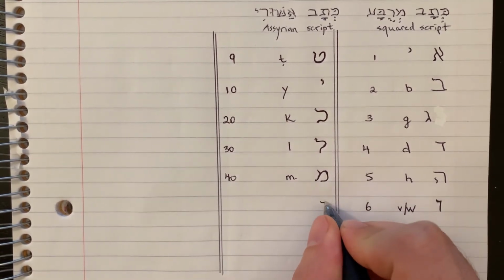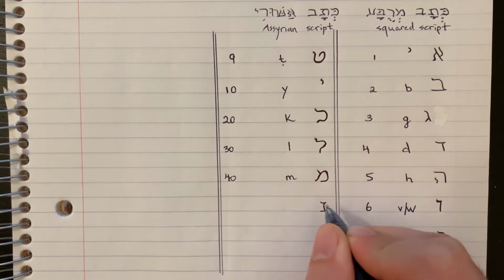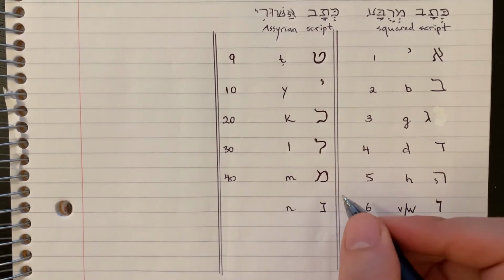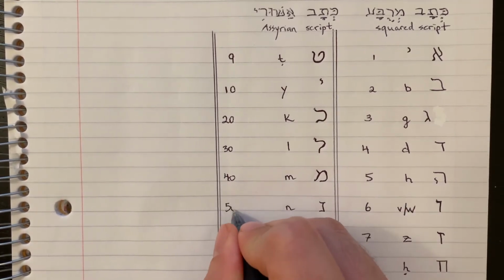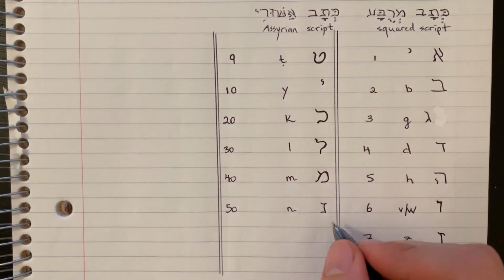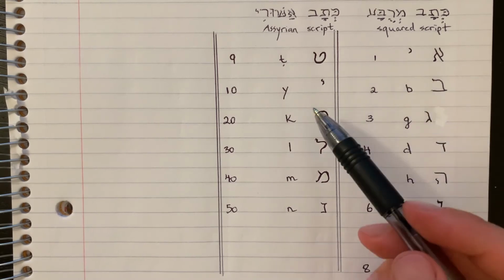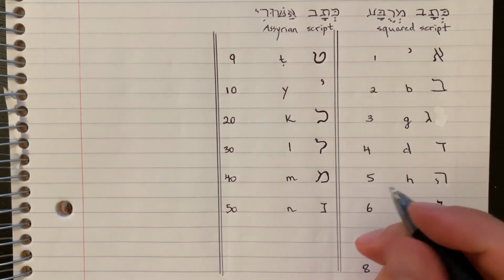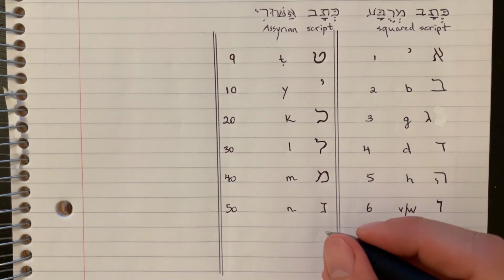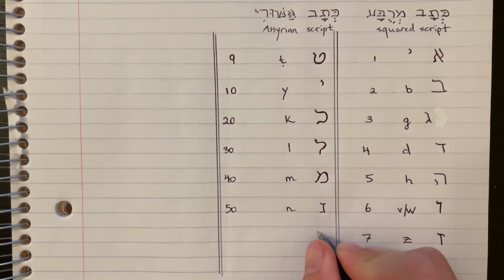Next one is Noon, and that's 50. And the next one is not O. You'll learn O when you learn vowels, but it's not P either, but it's S, Samech.